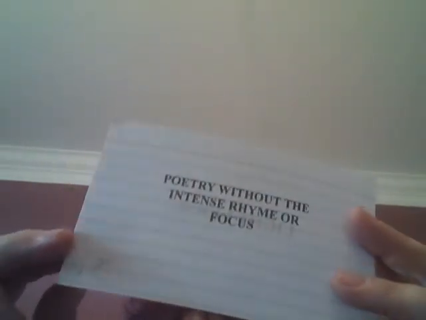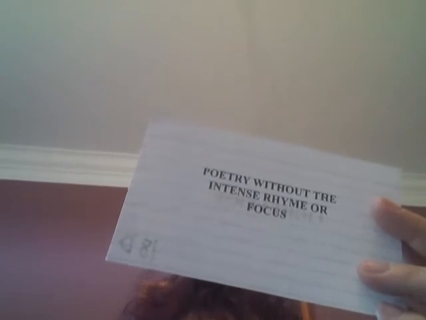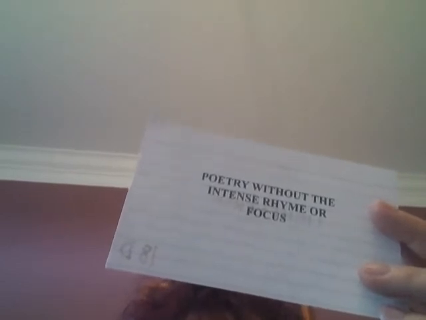Light verse. That's poetry without the intense rhyme or focus. And that would be, again, poetry that's probably more like a lyric that doesn't have specific patterns or rules. What we might just call a simple poem is light verse. It will also not be about a serious subject.